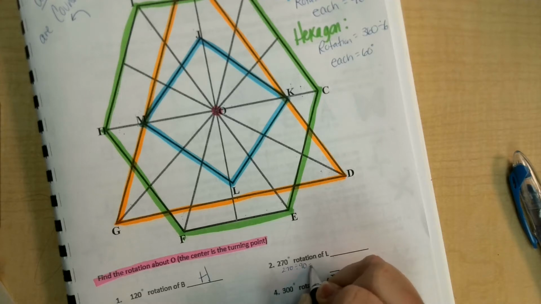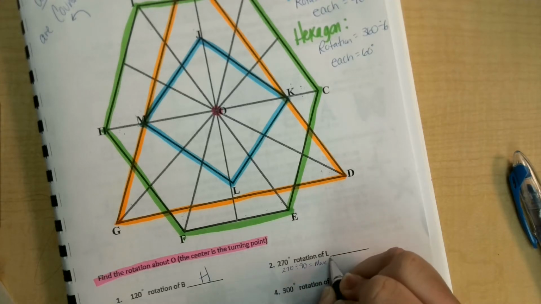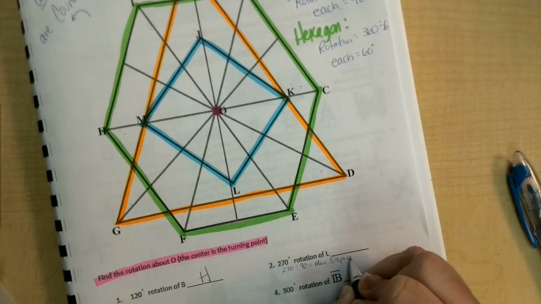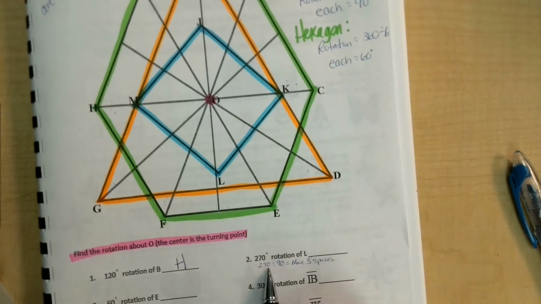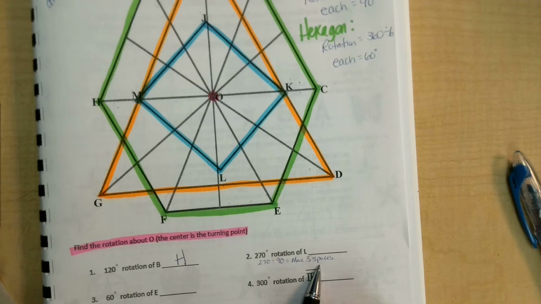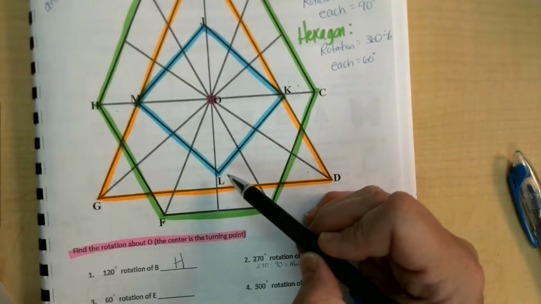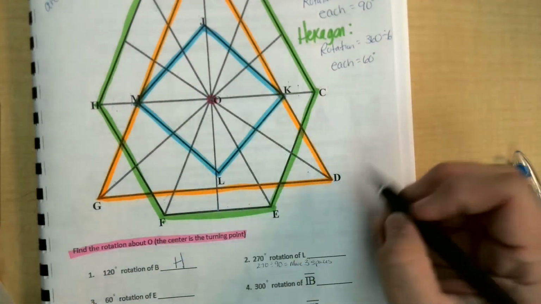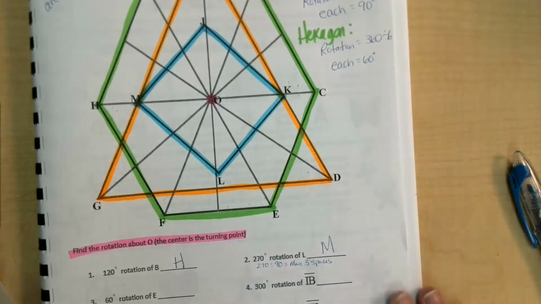That means I need to move 3 spaces. So 270 divided by 90 means I'm going to move 3 spaces. So L became 1, 2, 3. L became M.